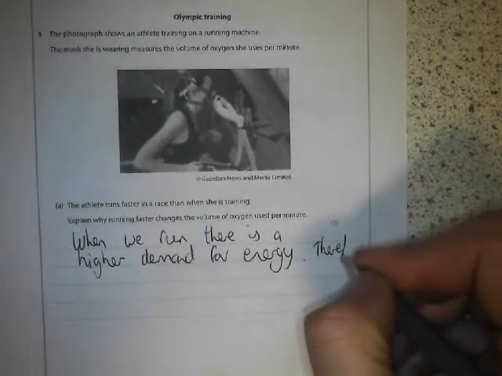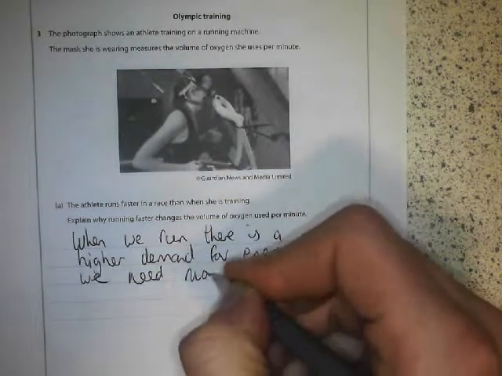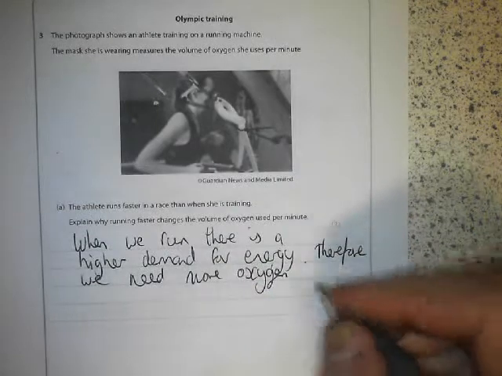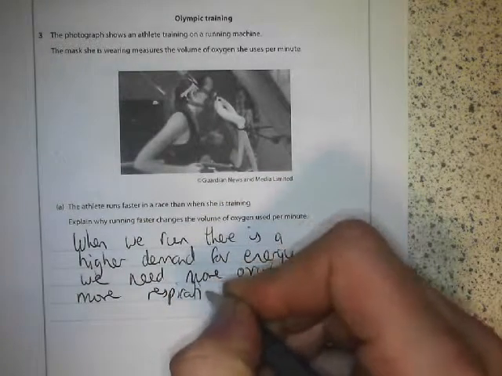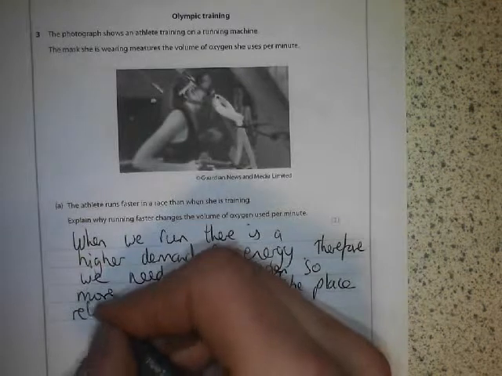Therefore, we need more oxygen. So more respiration can take place, releasing more energy.